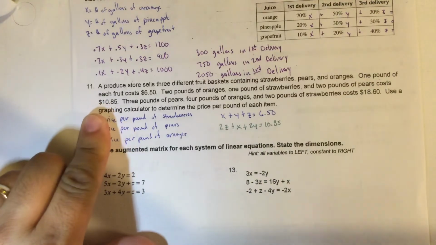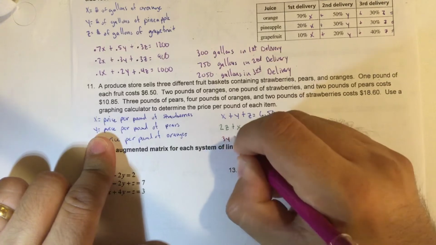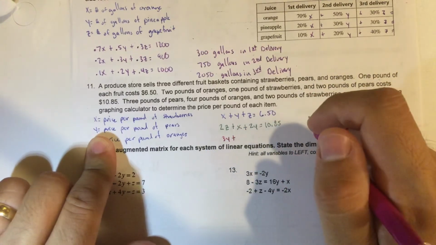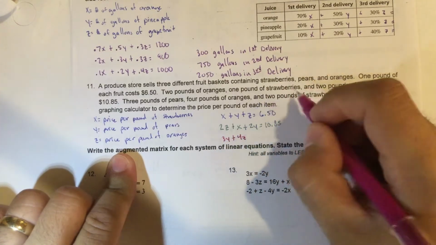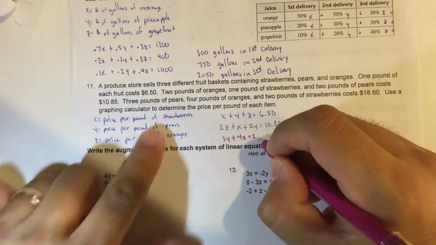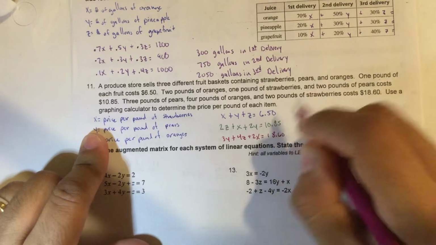And then for the last equation, 3 pounds of pears. So 3Y. Plus 4 pounds of oranges, so 4Z, and 2 pounds of strawberries, which is 2X, is equal to $18.60.